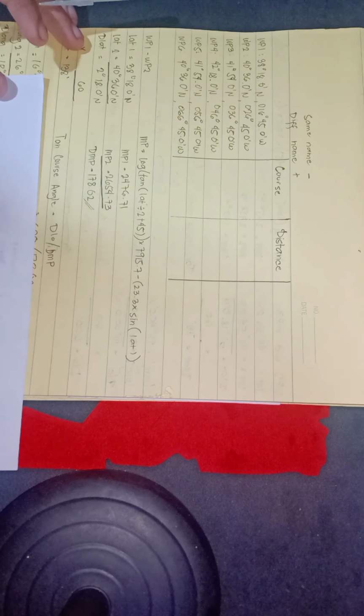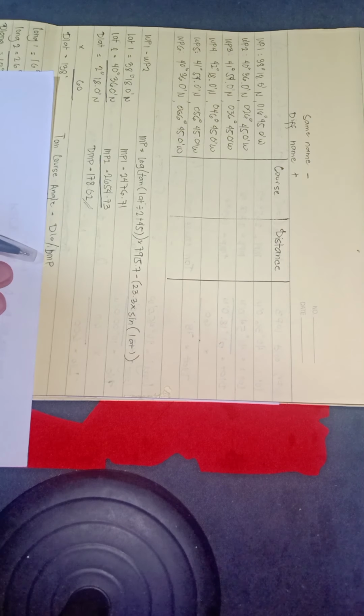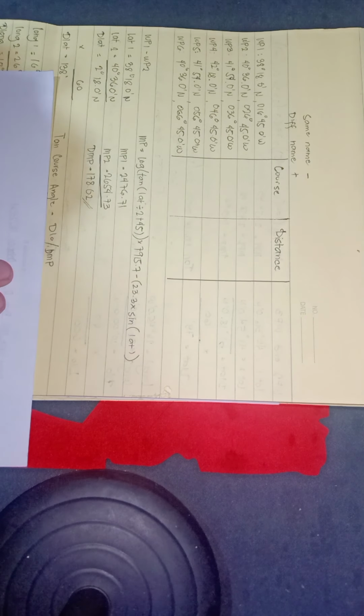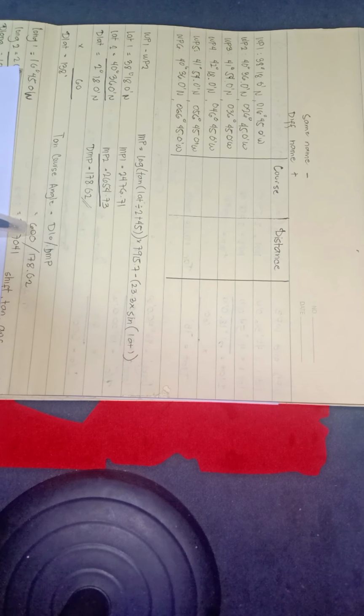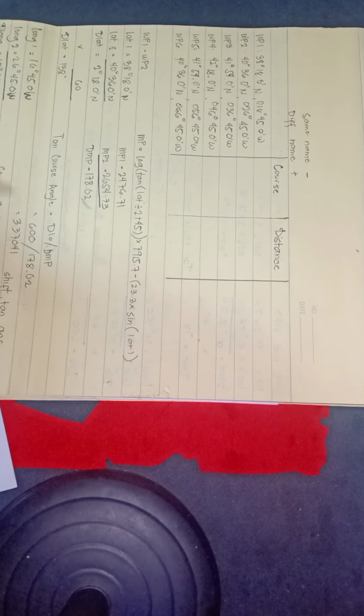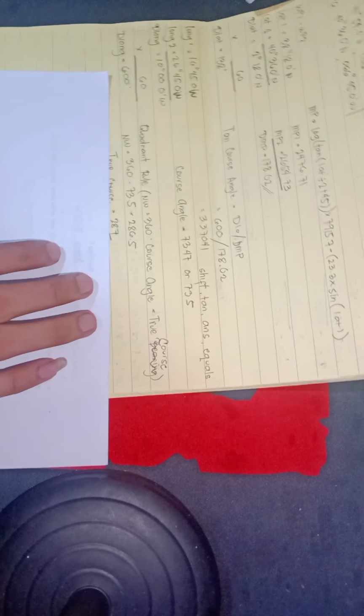Now we will be solving the course angle. The formula is tan course angle equals difference of longitude divided by DMP. We substitute the difference of longitude, which is 600, and the DMP, which is 178.2.